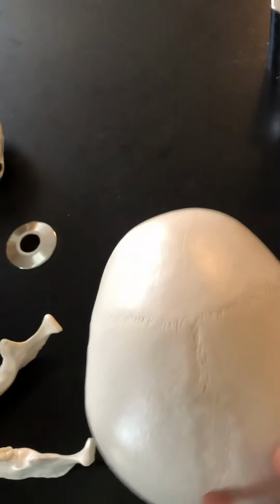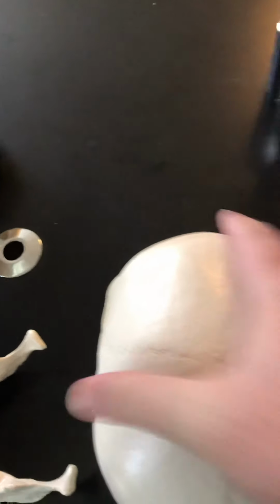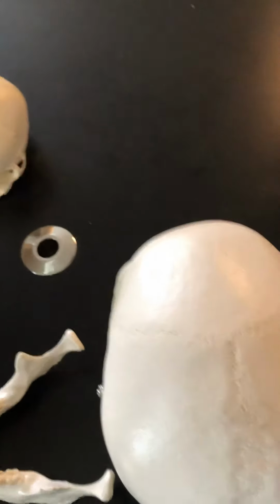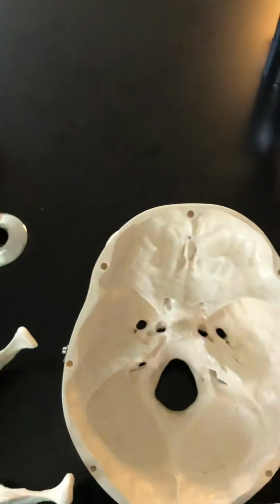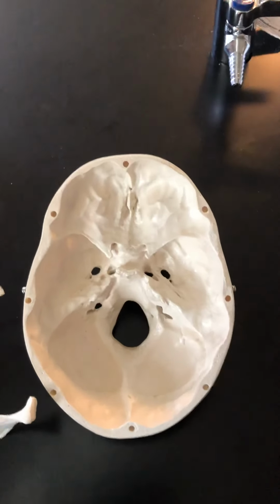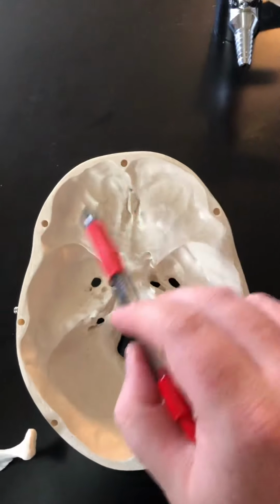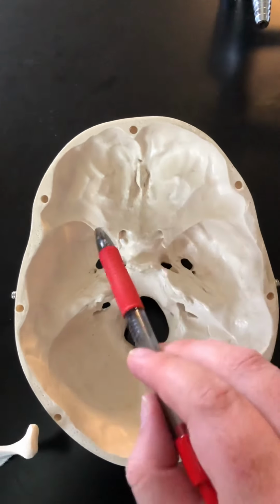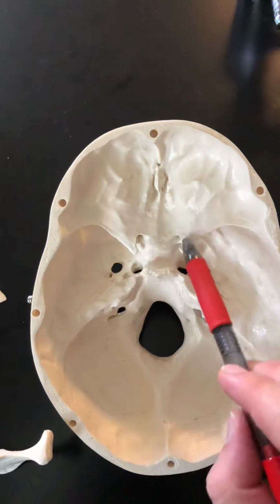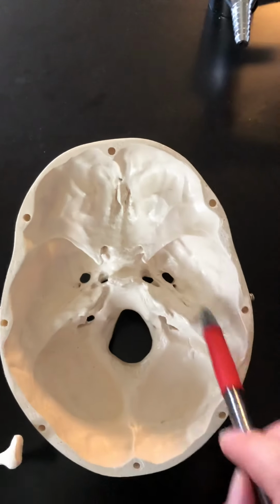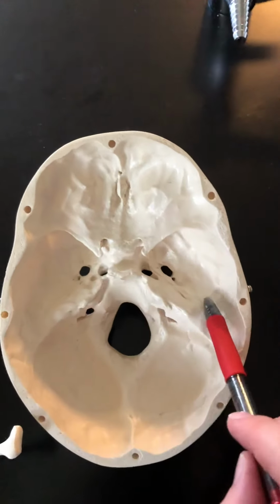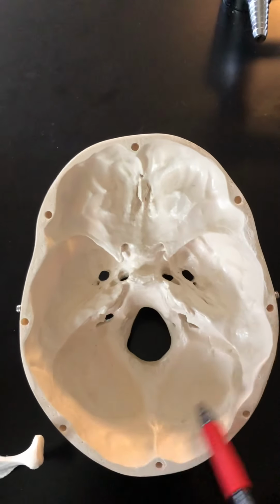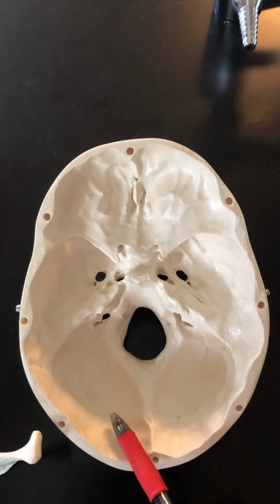And then if we open up deep inside, first we have to unhook the skull. All right, and from a deeper view, we have the frontal bone. That's the ethmoid bone right here. The sphenoid bone. We have the temporal bone on either side, so left temporal, right temporal bone. And then the occipital bone back here.